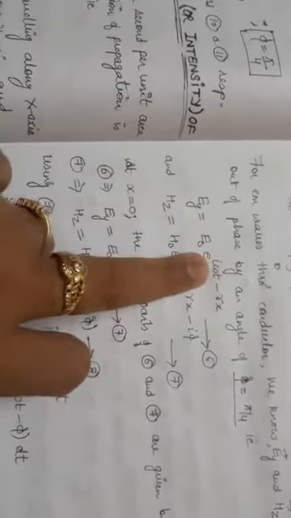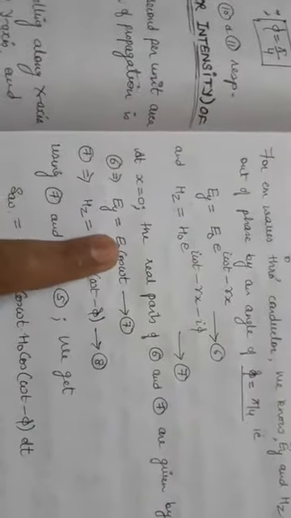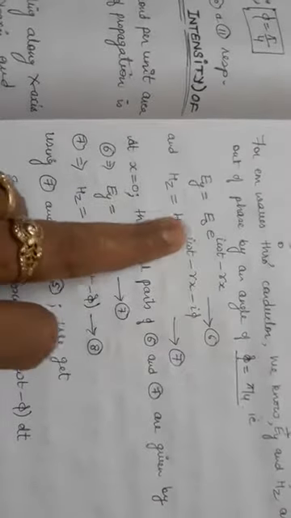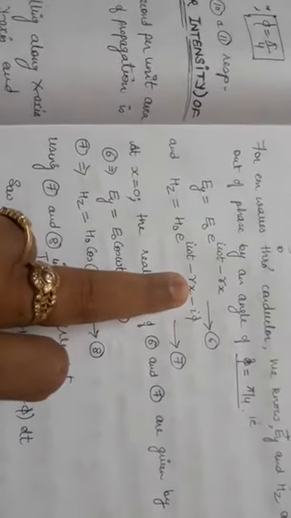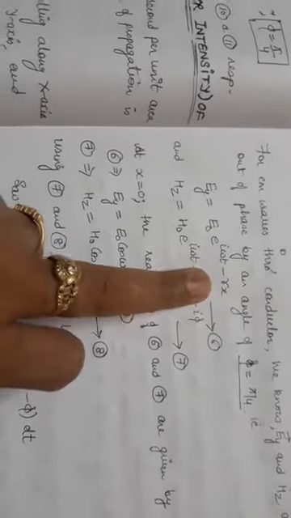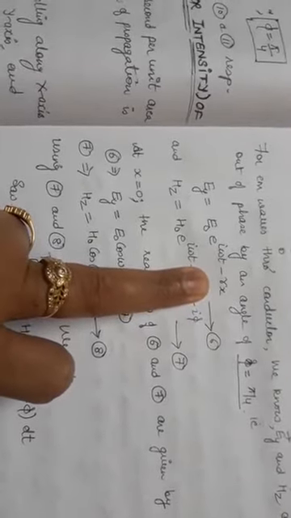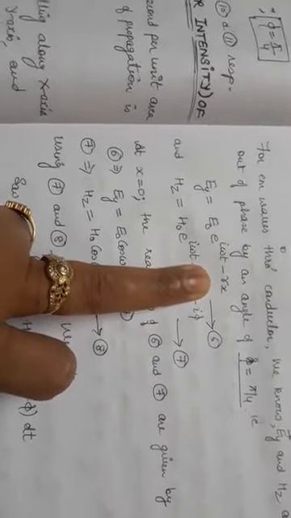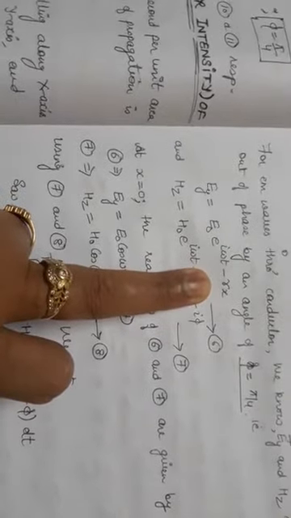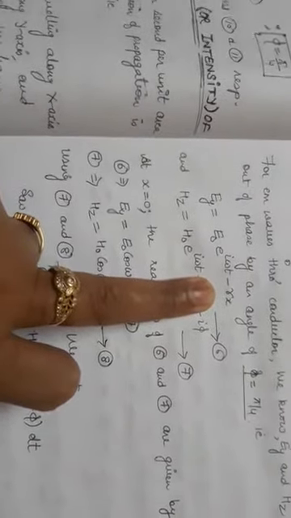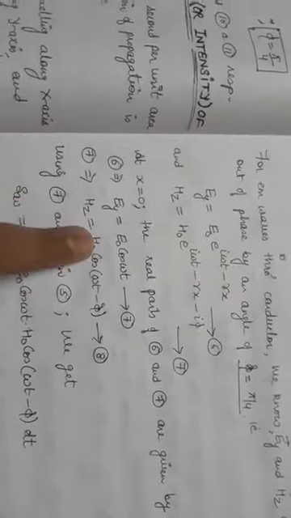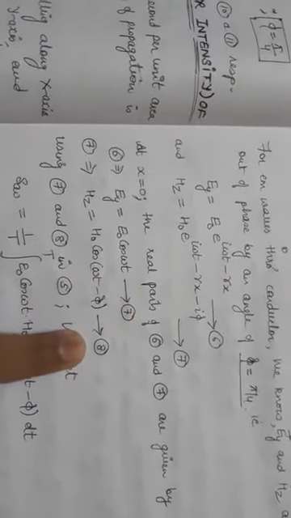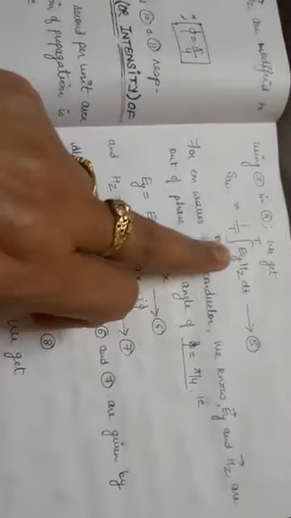Taking the real component, Ey is equal to E naught cos omega t. Similarly, I put x equal to 0 just for convenience and omit this term, and I am left with H naught exponential of iota omega t minus phi. Again taking the real component, I get H naught cos omega t minus phi.